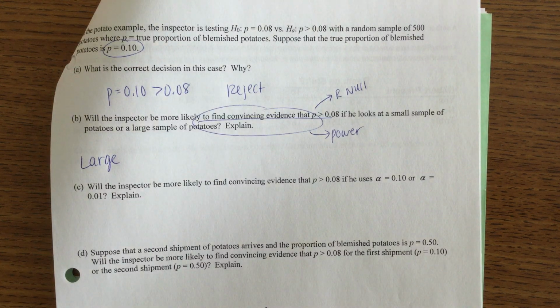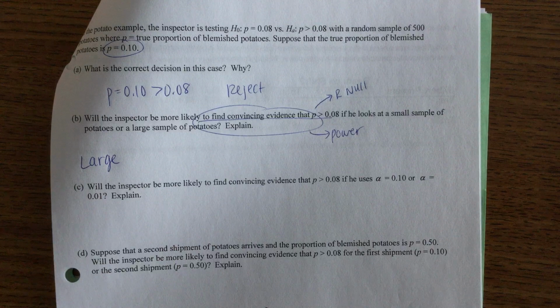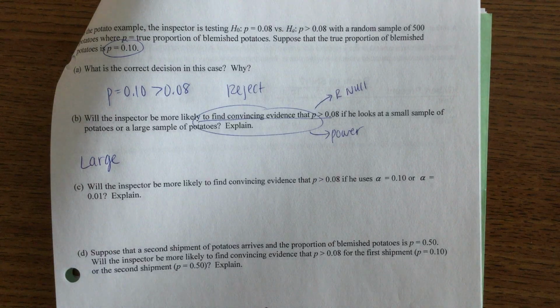So it would be 0.76 equals the probability of correctly rejecting H0 when it's false. So it's just interpreting it. I don't see a different way to interpret power.